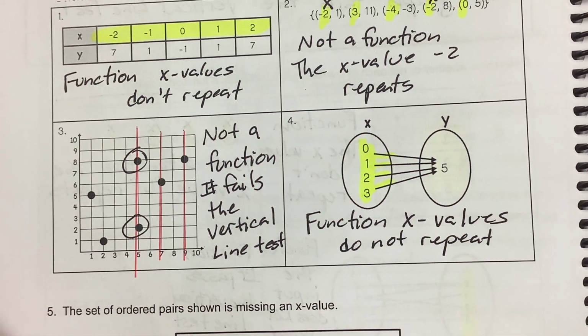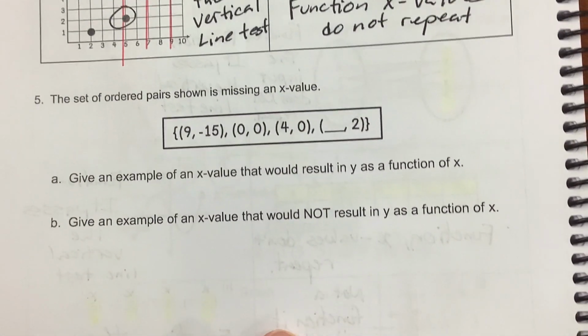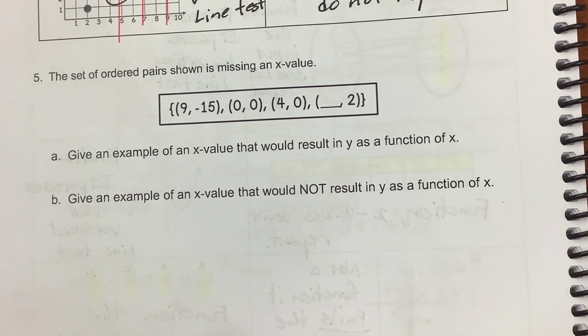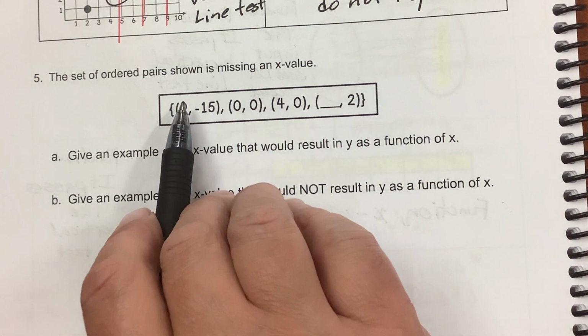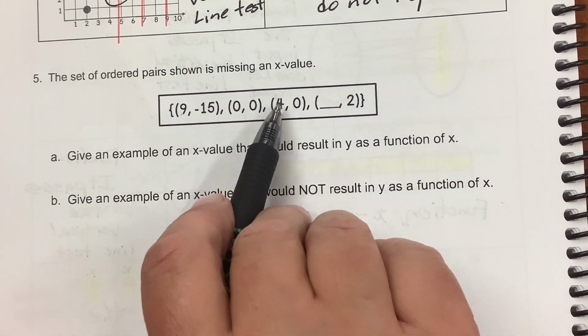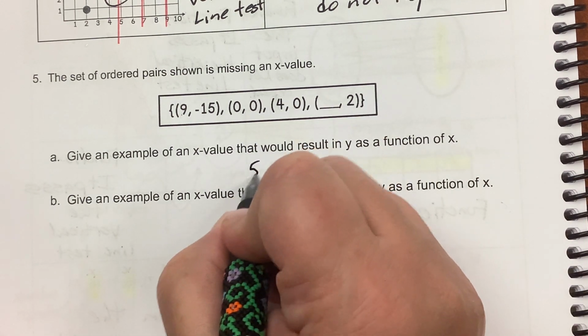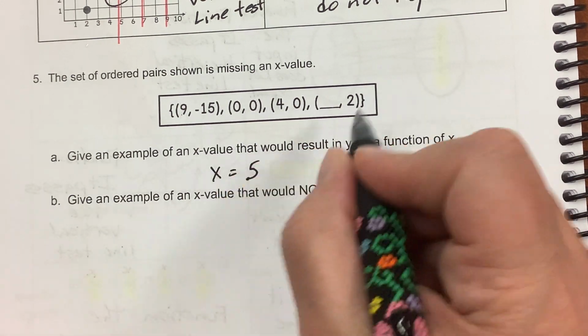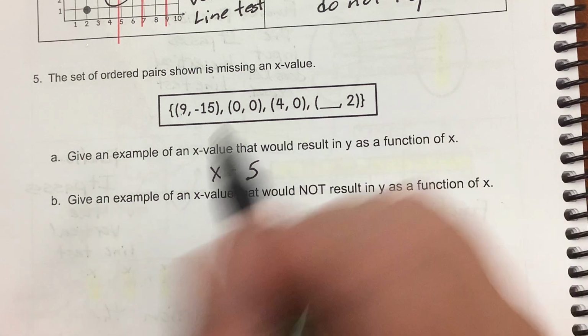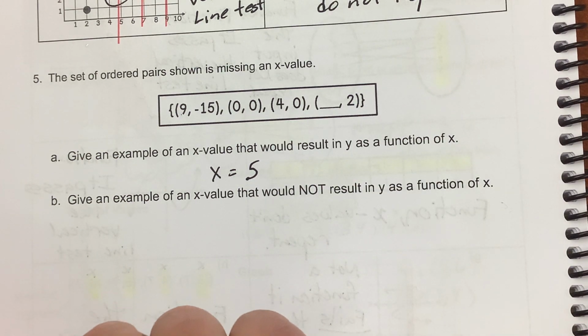All right, let's take a look down here. The set of ordered pairs shown below is missing an x value. It's right there. Give an example of an x value that would result in y as a function of x. So we have 9, 0, 4. Those are the only numbers I can't pick. I'm going to pick 5. So if x equals 5, then it's a function because nothing repeats.